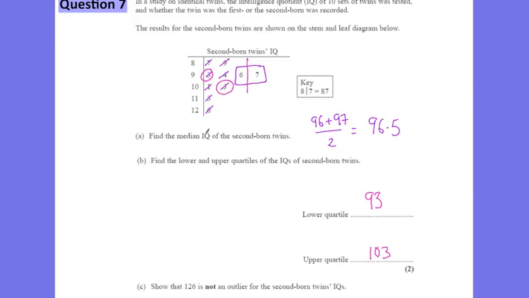We're then asked to show that 126 is not an outlier for the second-born twins' IQ. Using our definition of outliers, 126 is a larger value. So we use the definition whereby Q3 plus 1.5 times the interquartile range. Well, let's work out the interquartile range. We can do that here by looking at the difference between the upper quartile and the lower quartile. And we have this as 10. The interquartile range is equal to 10.